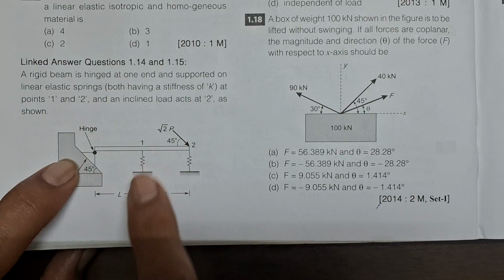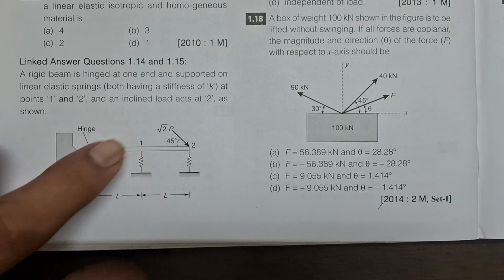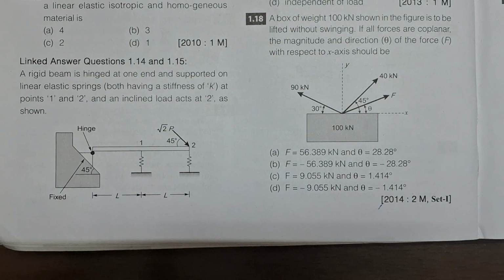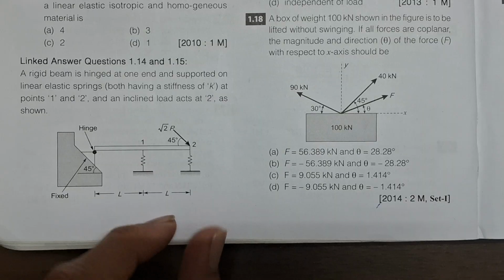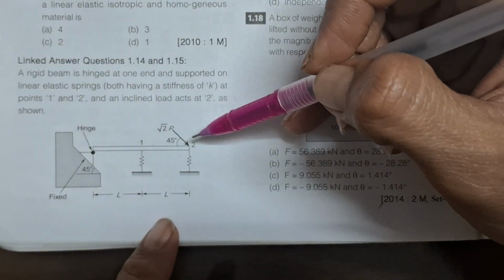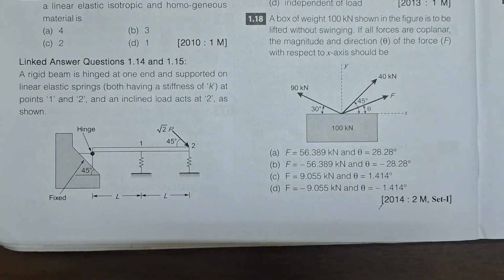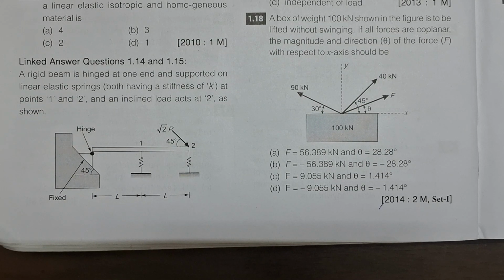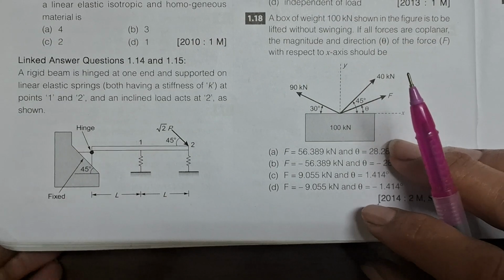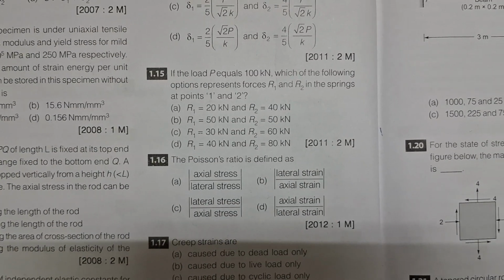Okay, then there are two springs at point 1 and at point 2 equidistant, that is L and L, and an inclined load is applied. The magnitude is under root 2 P at 45 degree. Okay, so this is a question where they have asked two questions basically.